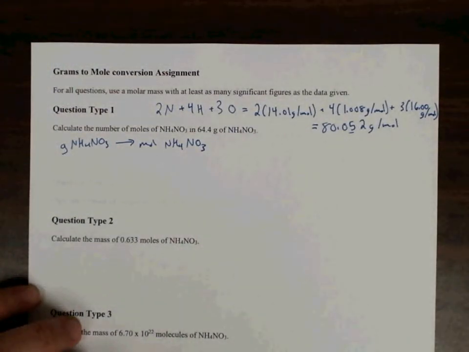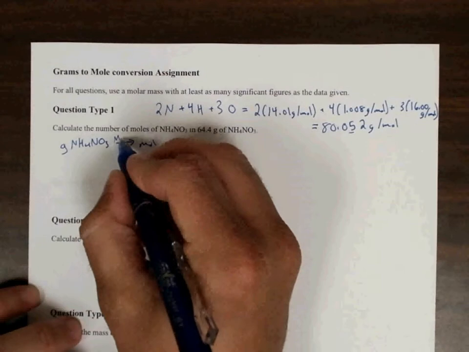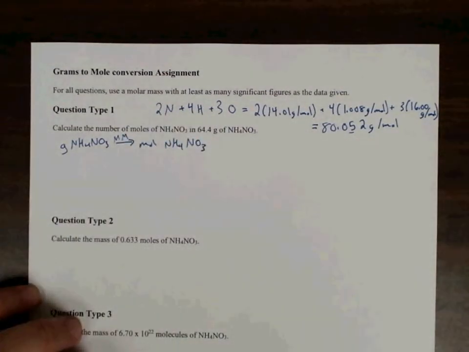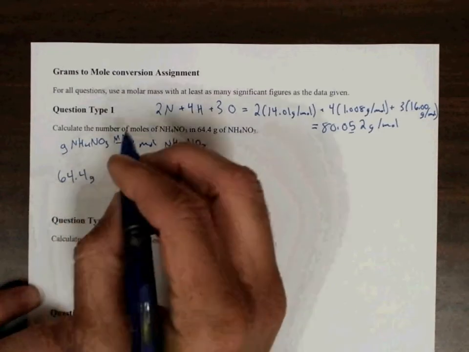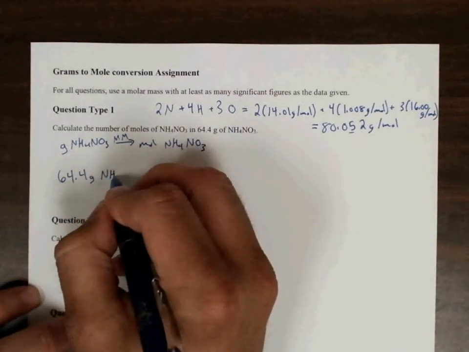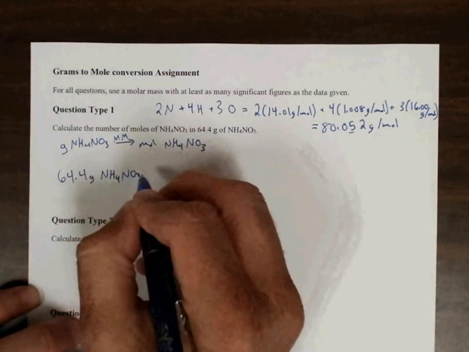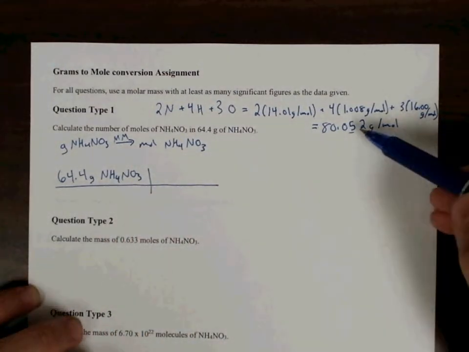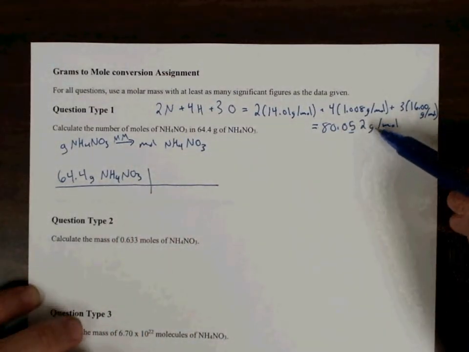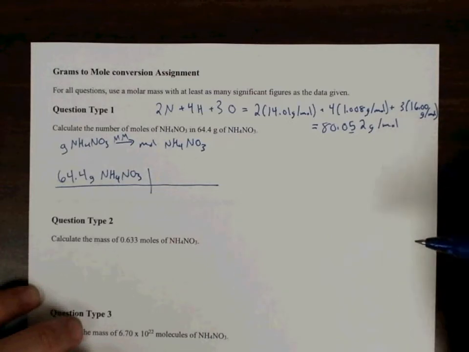As we're looking at this, all we need to have here is the molar mass for our conversion. So we're going to start with the 64.4 grams of ammonium nitrate. And then we're going to set up our unit conversion of the 80.052 grams of ammonium nitrate per 1 mole of ammonium nitrate.